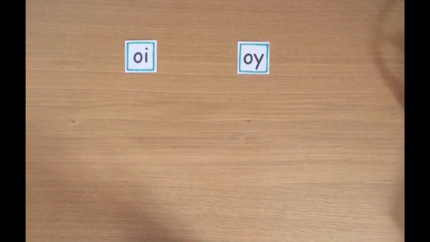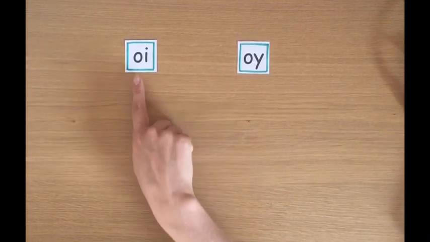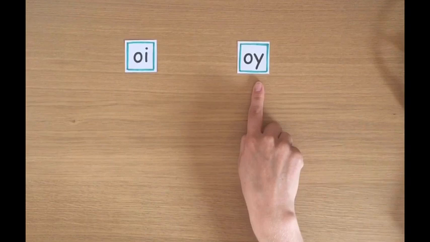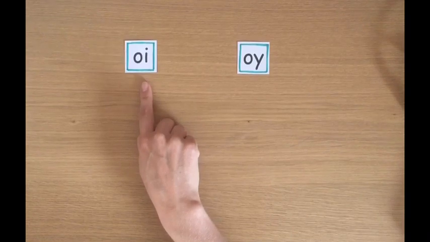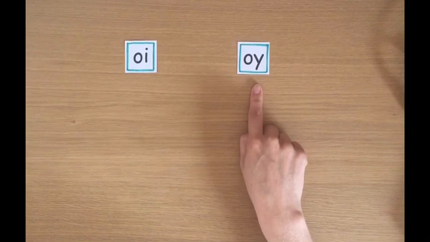I'm going to show you some pictures and tell you the word, and I'd like you to listen really carefully to that word, see if we can sound it out and decide whether the word should be over here with this oi or on this side with this oi. So if it's at the beginning or in the middle of the word, it's probably going to be over here, and if it's at the end of the word, it's probably going to be over here.